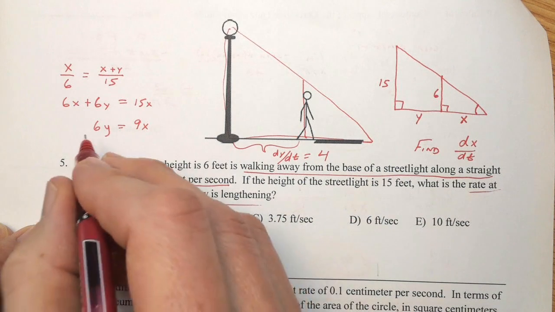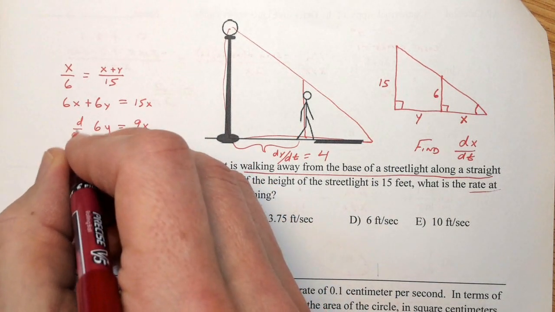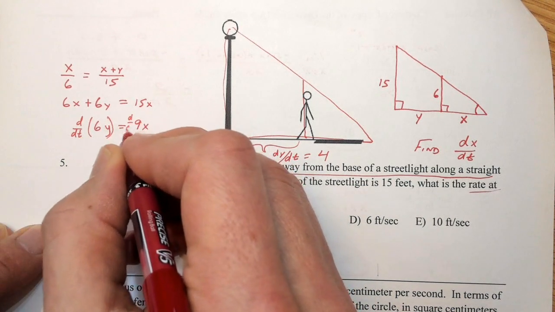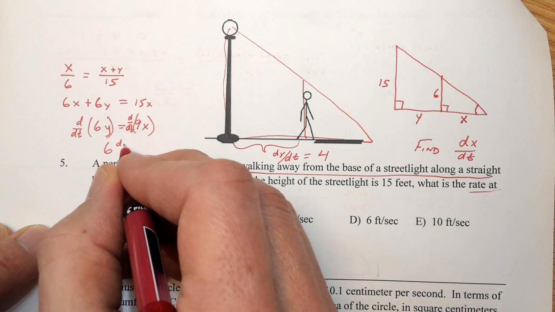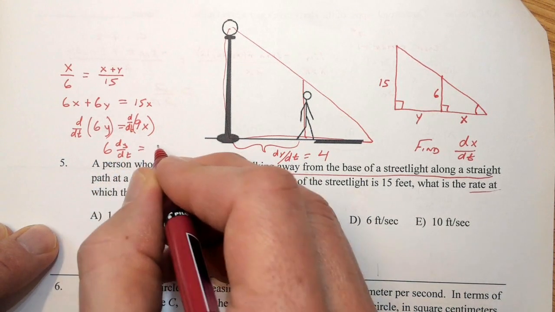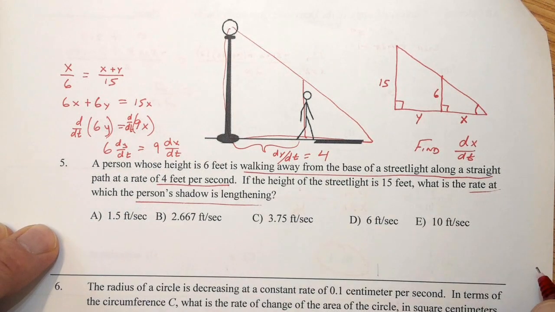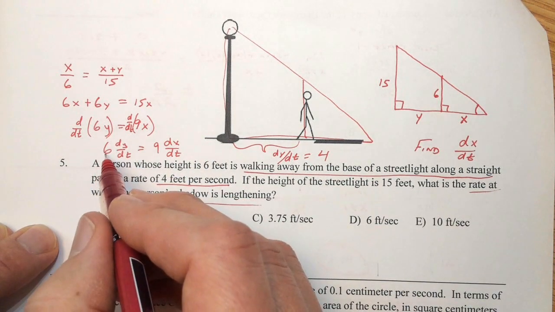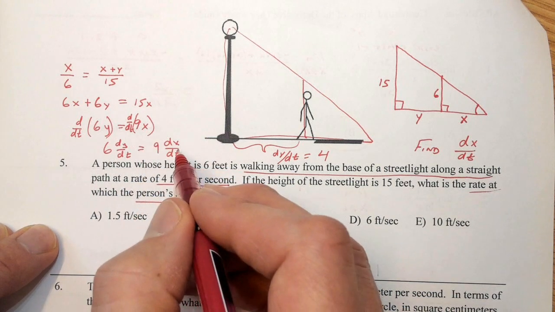Now if we derive this equation with respect to time, all right, so we're going to do d/dt of both sides. Then we're looking at 6 dy/dt is equal to 9 dx/dt. All right, because 6y will derive to 6 dy/dt, and we need the chain rule, and 9x will derive to 9 dx/dt, and again we need the chain rule.